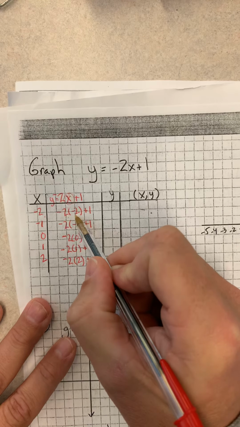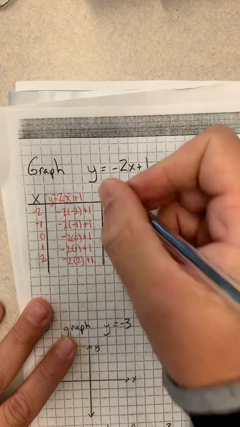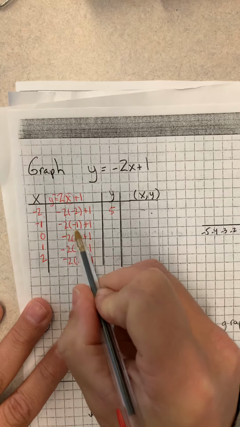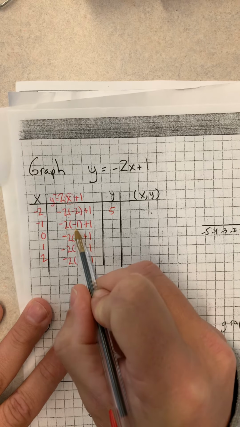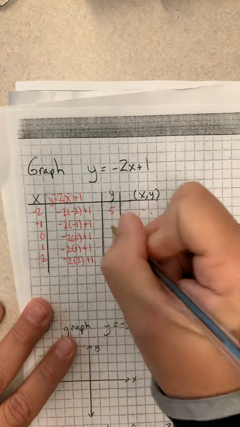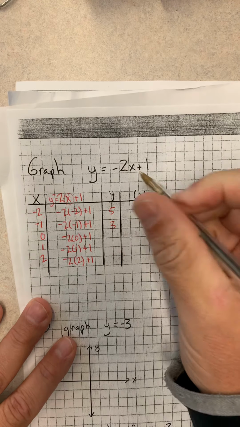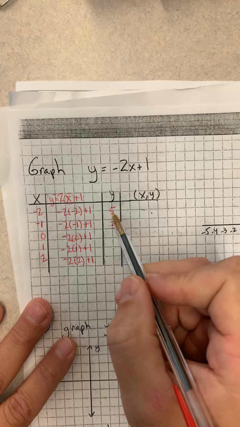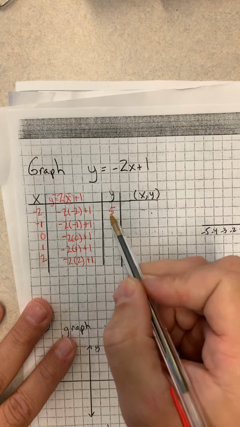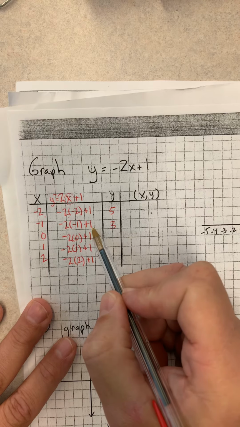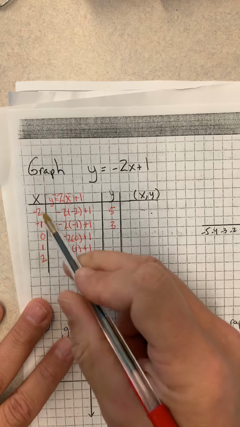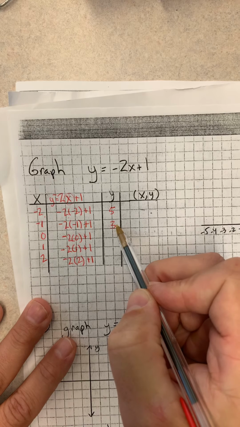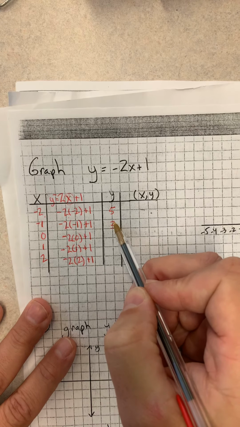-2 times -2 is +4, plus 1 is 5. A negative times a negative, -2 times -1, is +2, plus 1 is 3. And again, I'm already starting to see a little pattern develop here. I can't tell with 2, maybe I made a little mistake here. I can see that these are going up by 1s again. This looks like it's going down by 2s.